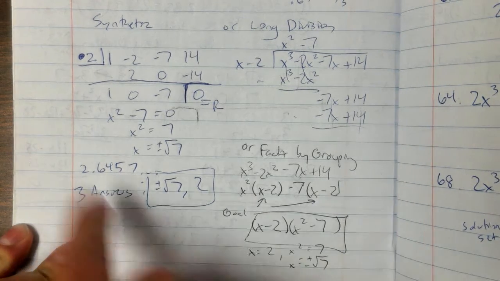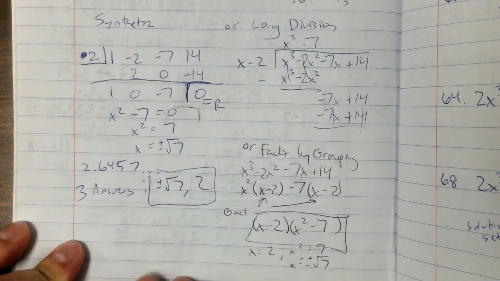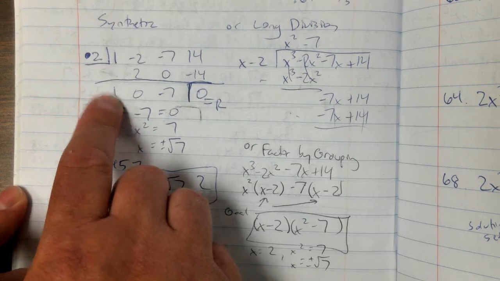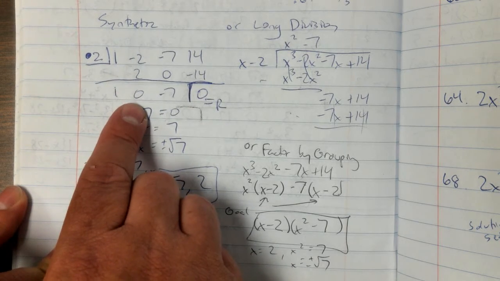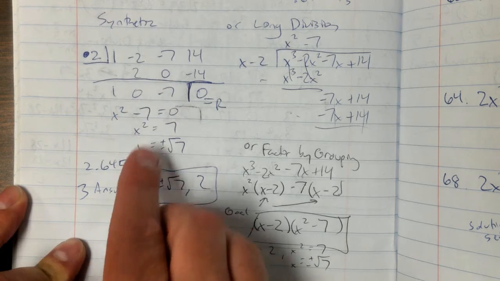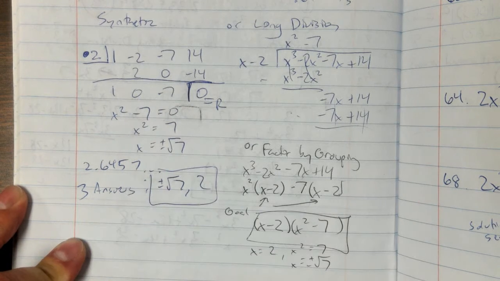So how we set it up is we bring our coefficients there, so 1, -2, -7, 14, and just work it out. Bring it down, 2 times 1 is 2, that turns into 0, that turns into 0. Bring down the -7.